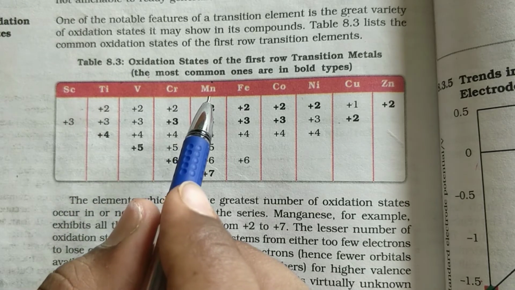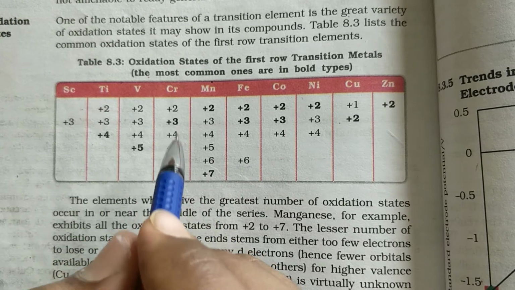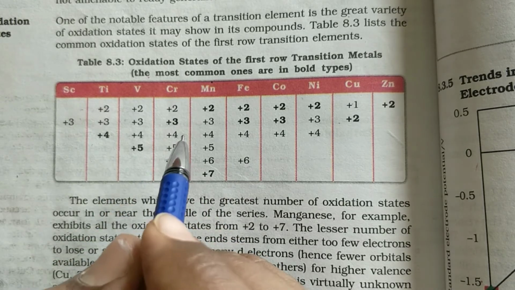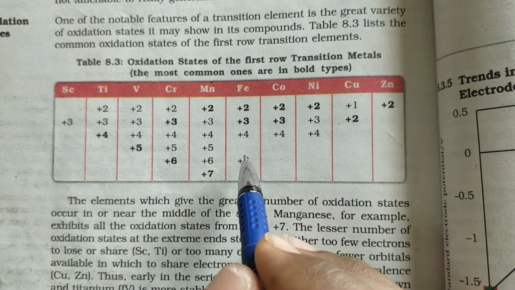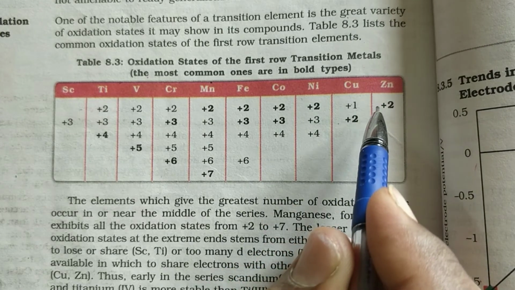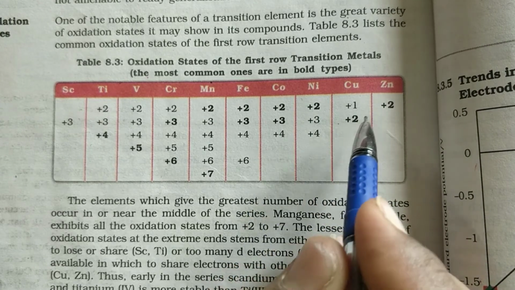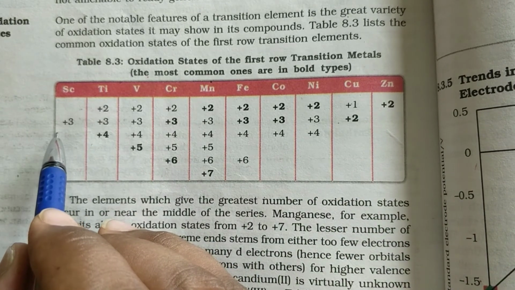So manganese can show more oxidation states. Even chromium will show more oxidation states. Then again the number of unpaired electrons decreases, so the number of oxidation states they can show also decreases. See, scandium will show only one oxidation state, +3.